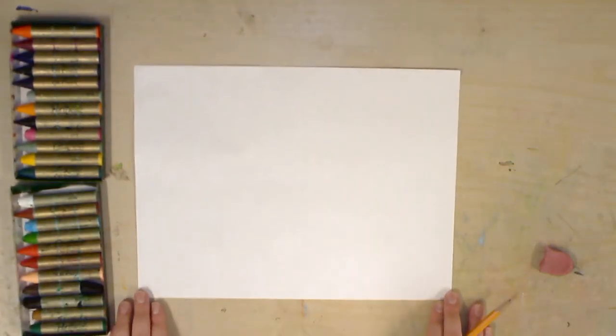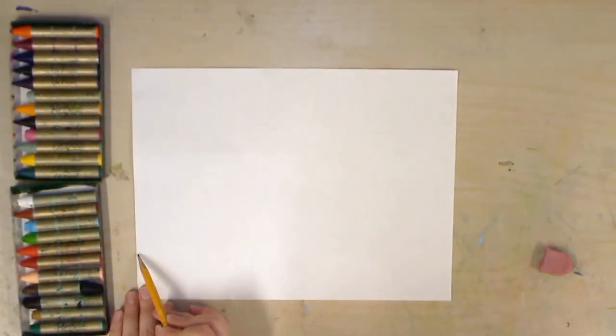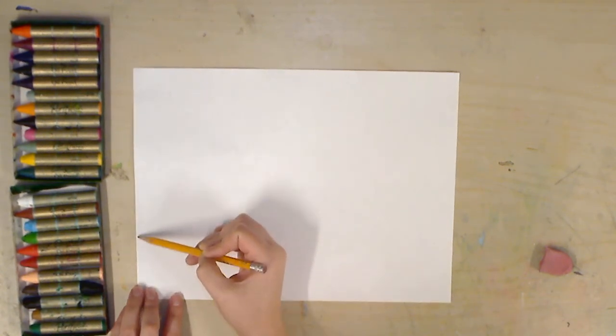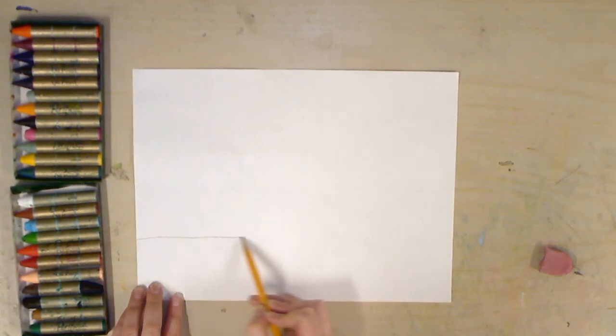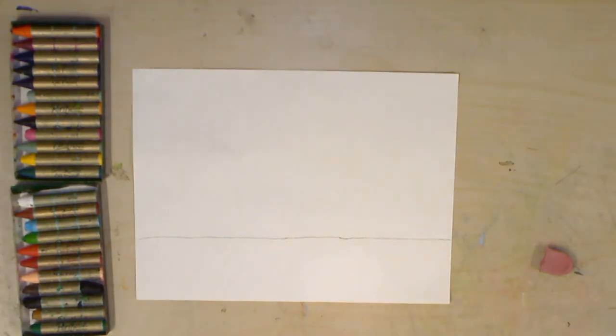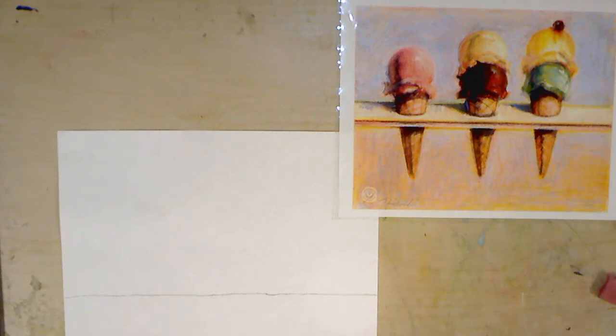Okay. The first thing we're going to do is draw the board in which the ice cream cones are going to sit on. So in order to begin, I am going to start not in the middle, but a little bit more down, and I'm going to draw a line going all the way across my page. Now it is okay if that line is bumpy because wood sometimes can be bumpy. So it will make it look more natural. I'm going to scoot this drawing right here in the corner so you friends can see that too, and it can be a reference for me as well.